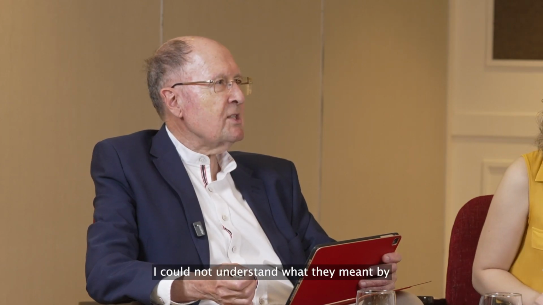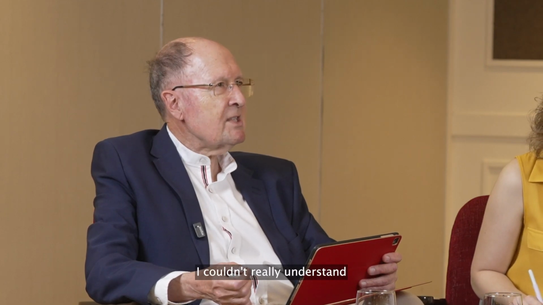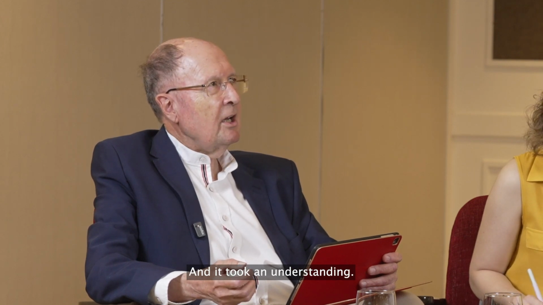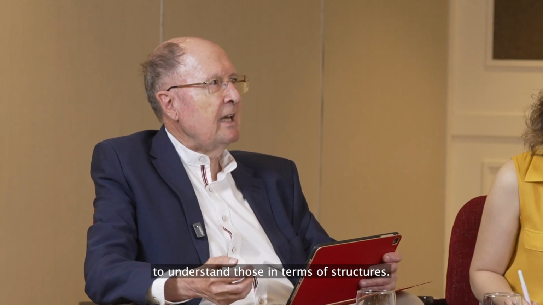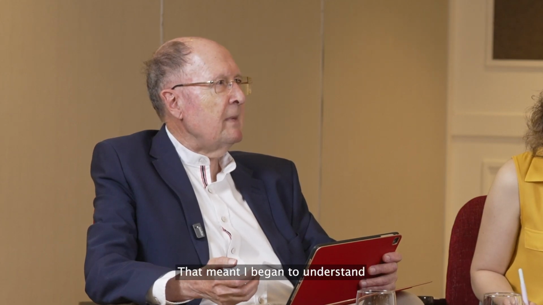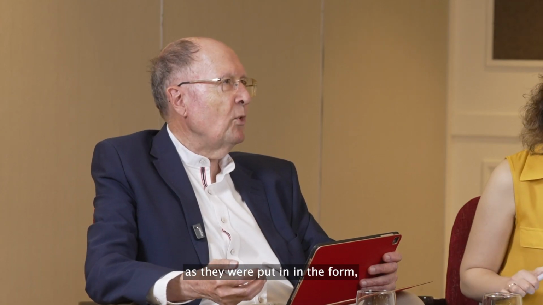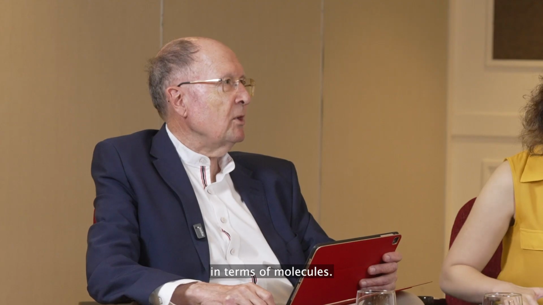I could not understand what they meant by MHC restriction. I couldn't really understand what they meant by tolerance. It took the further development of that field to understand those in terms of structures, and that meant I began to understand immunology as a whole, because I couldn't understand the concepts when I couldn't think of them in terms of molecules.